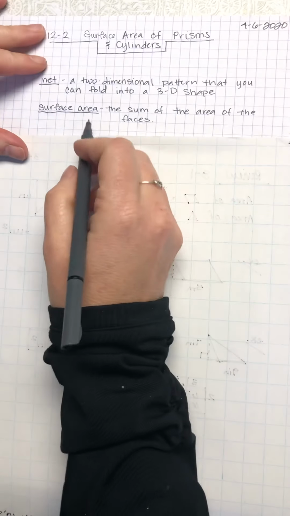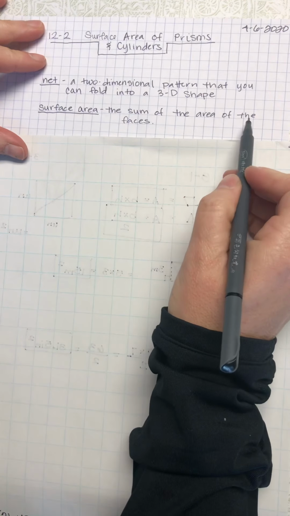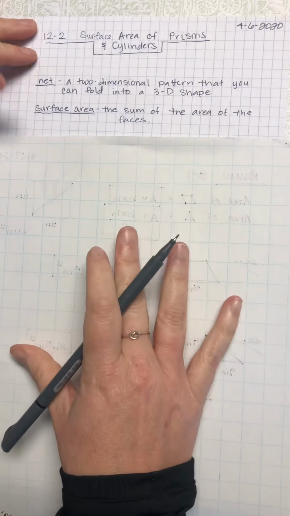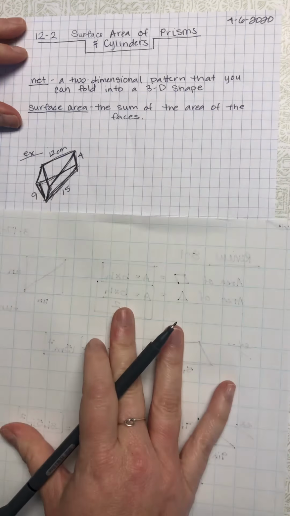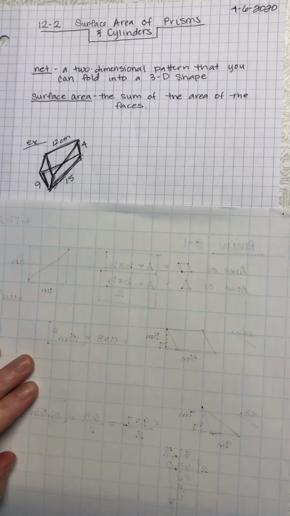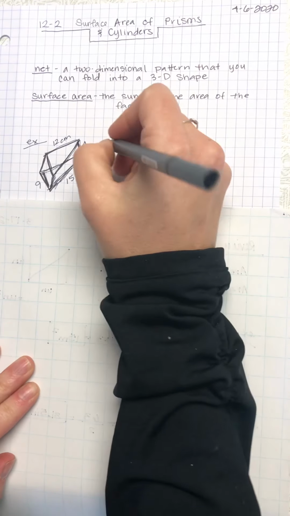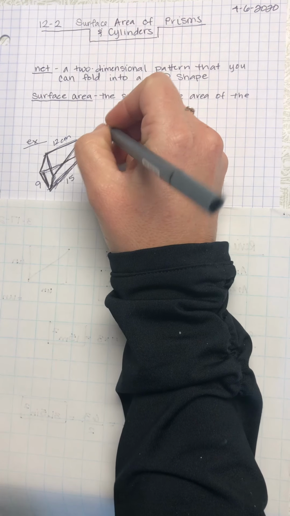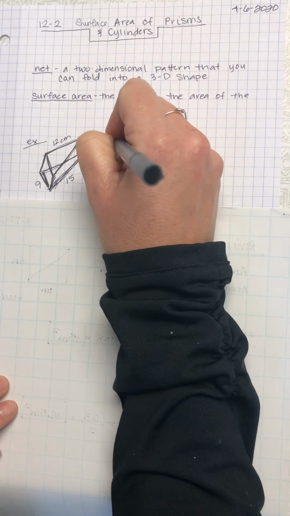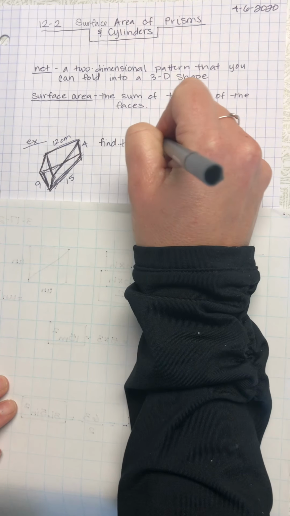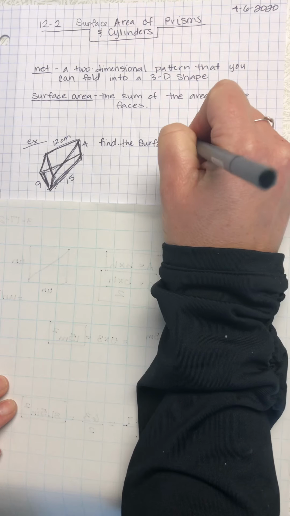So to find the surface area, you need to find the area of each face and then add all of them up. So that's what we're going to start with. Our first example, we're going to find the surface area of this triangular prism. It's not my best 3D drawing, but it is example 2 in your book on page 459. So if you'd rather look at that, please be my guest. We're going to find the surface area.